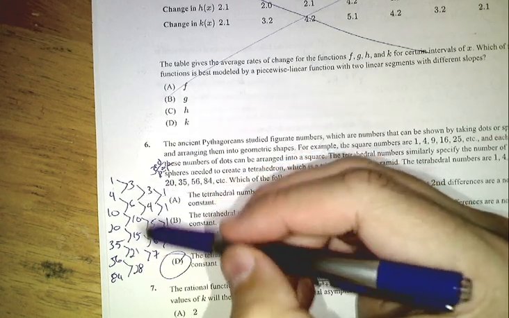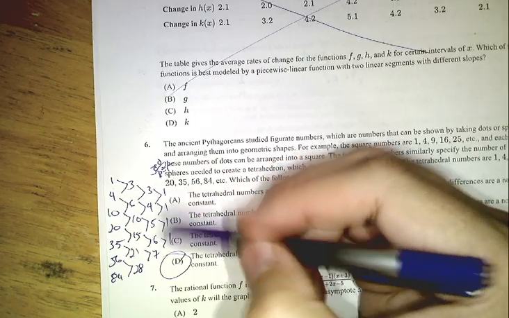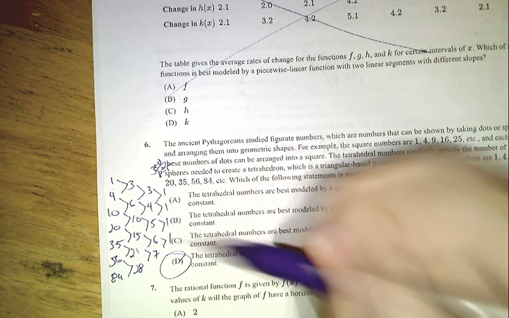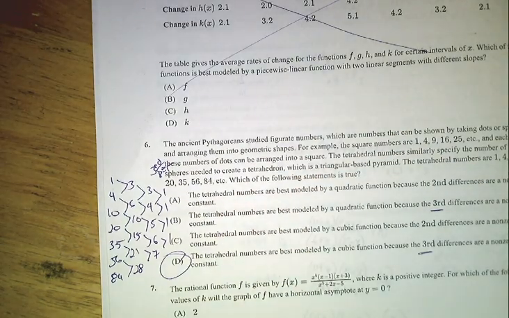These are the triangle numbers. These are the counting numbers, and then these are the ones. These are all just diagonals of the triangle. Okay, number 7.